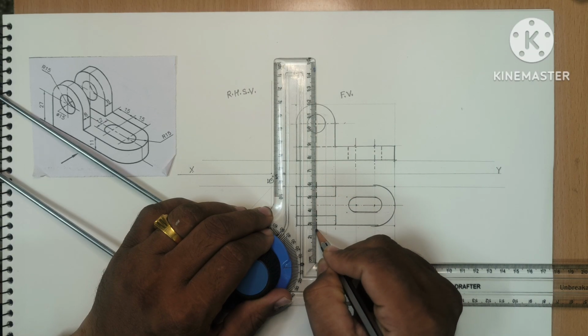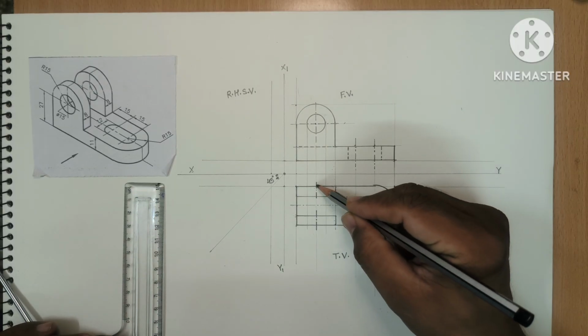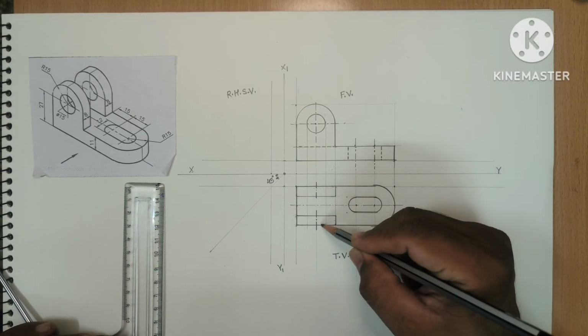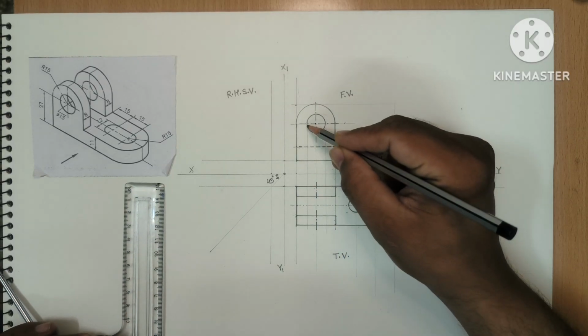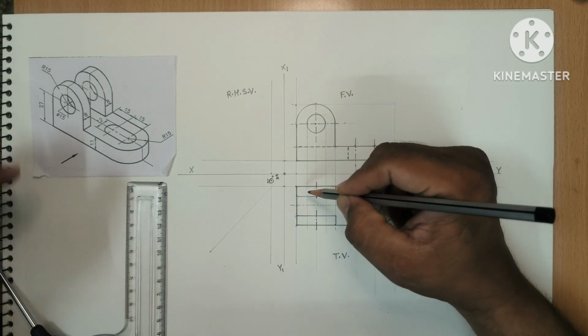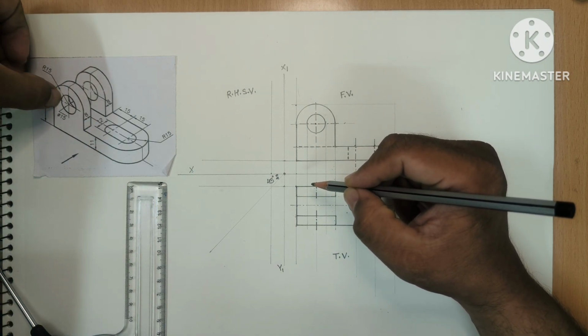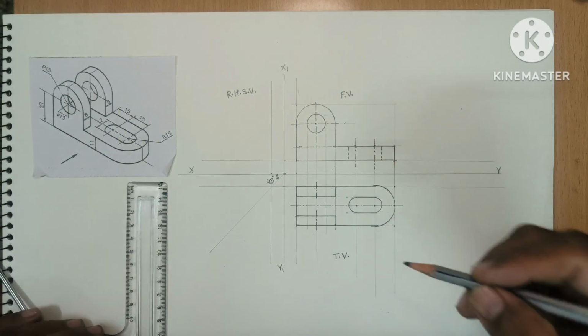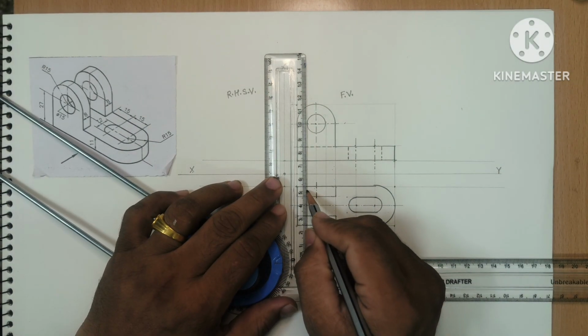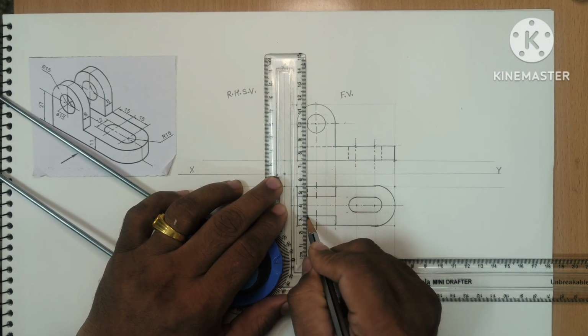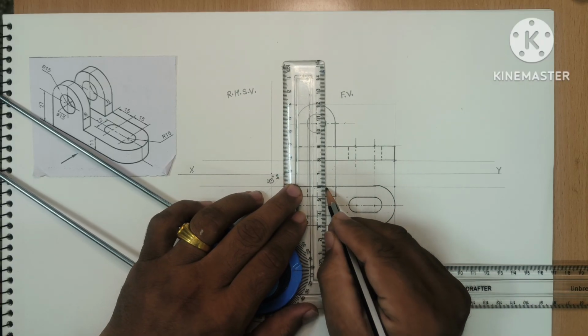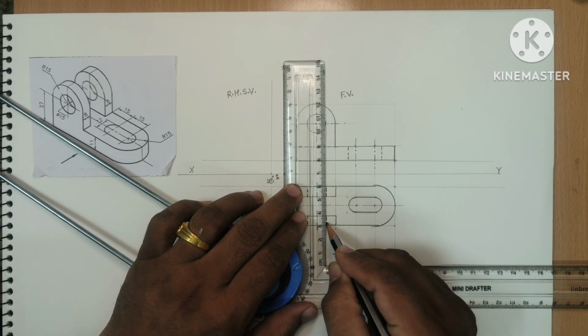This is the center line, means only for this 8 depth and 8 depth, and this line is the dotted line. If you will observe in the top view, the circle appears as a dotted line, hence I will draw the dotted line here, dotted line here, dotted line here and dotted line here.